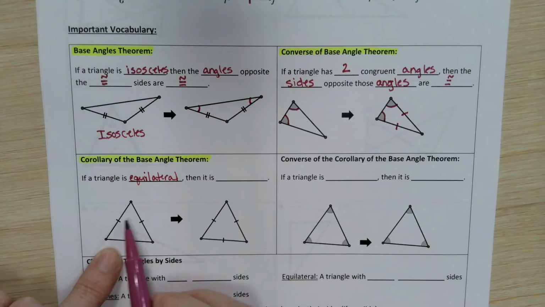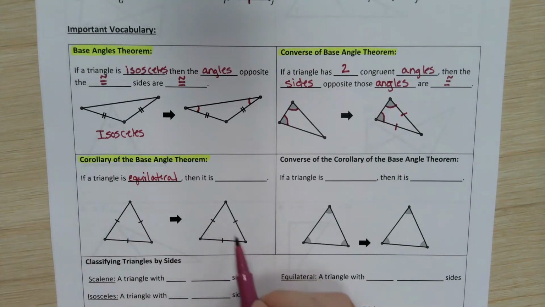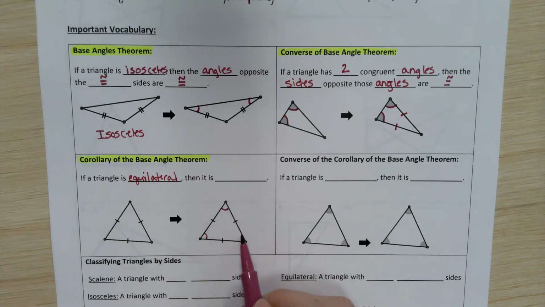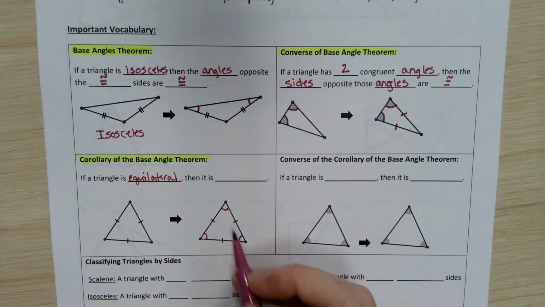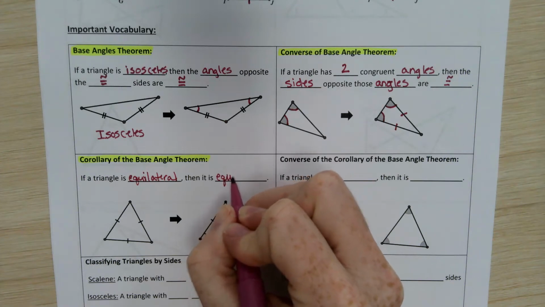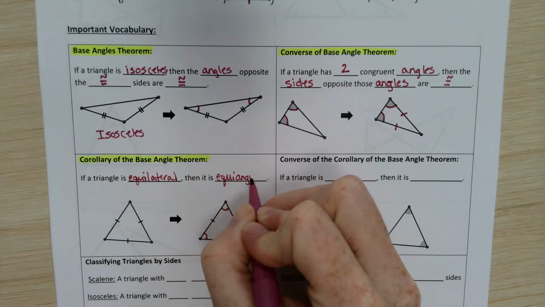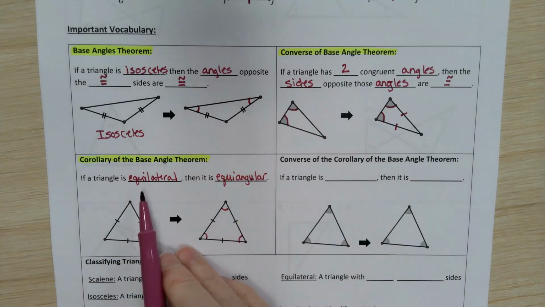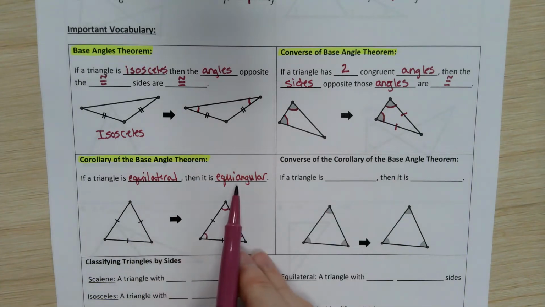So if a triangle is equilateral, then we know that we can travel across from those congruent sides and make it to three congruent angles. And we had a word yesterday for a triangle that has three congruent angles. We called it equiangular.